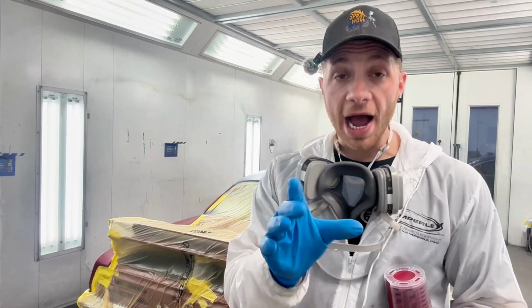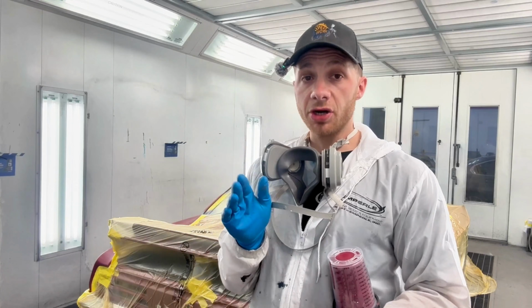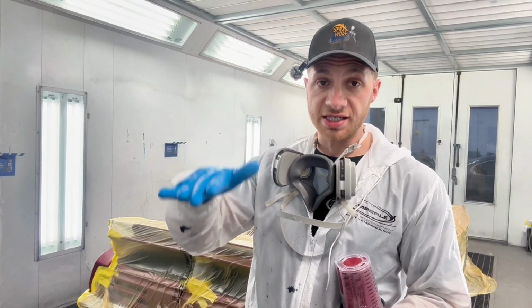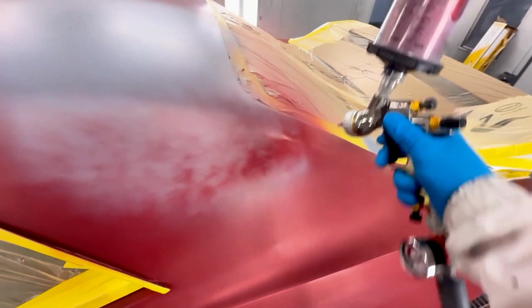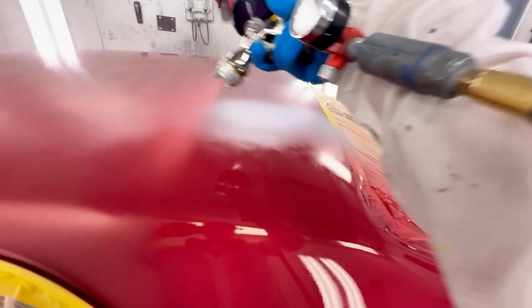Now, when you trap solvents, what's going to happen is, over time, they're going to find their way out, and when they do, your material is going to sink. And that shrinking can take place days or even weeks later.